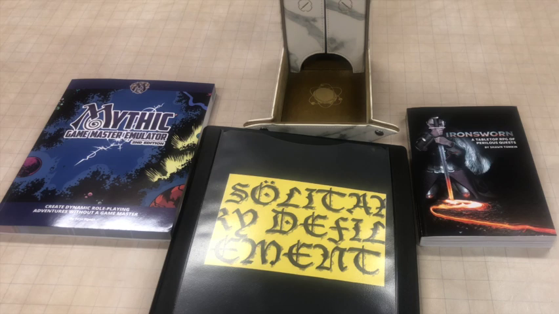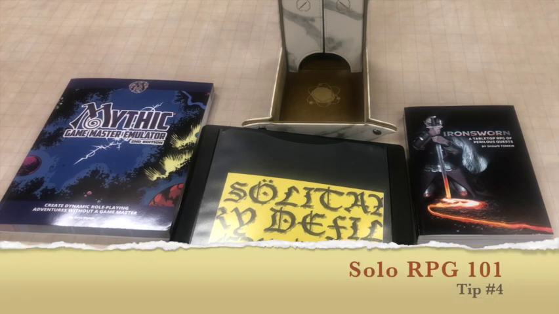Whenever you roll on these tables, you're going to have to figure out what they mean in your game. So with that said, let's get into some tips related to those. Tip number 4, watch and listen to the greats.